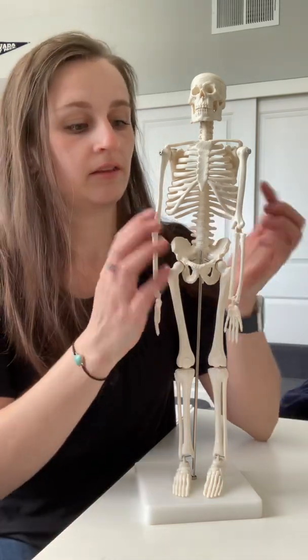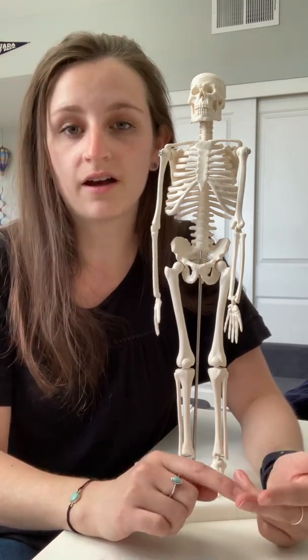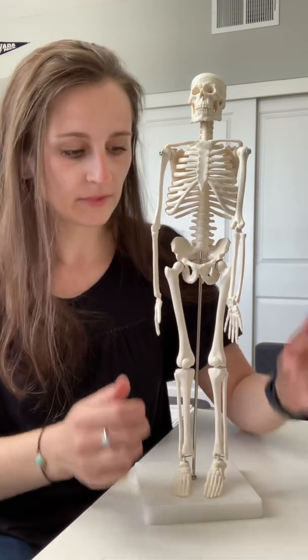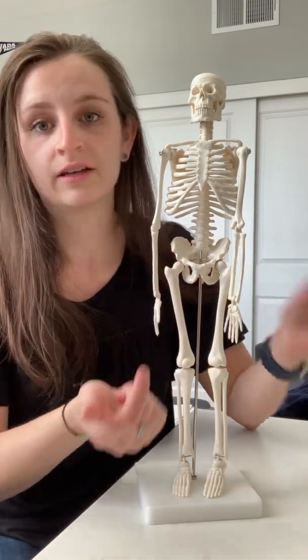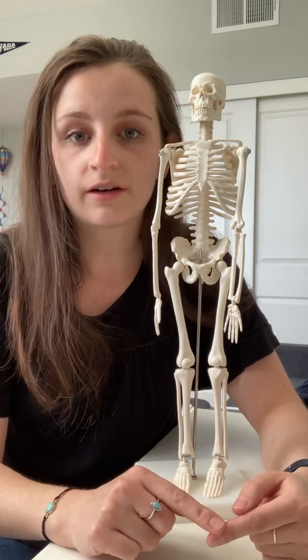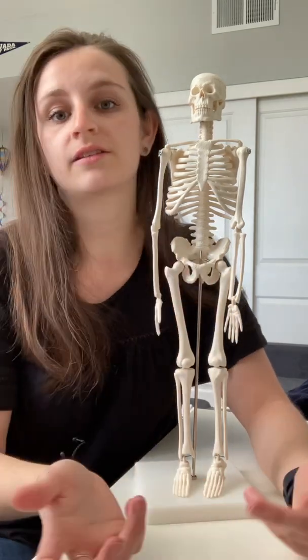So like in the rib cage, it protects the heart, the lungs, and even the spleen in the back. And then in the pelvis, it protects our bladder, and then for women, the uterus, the ovaries, and fallopian tubes.